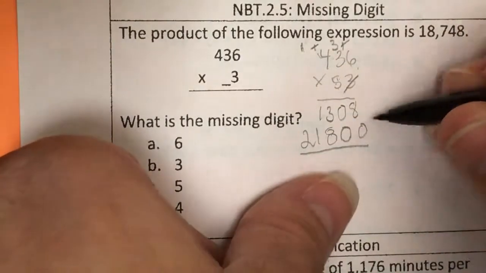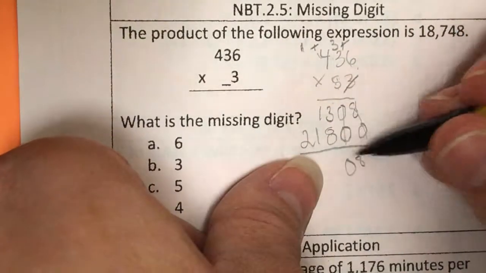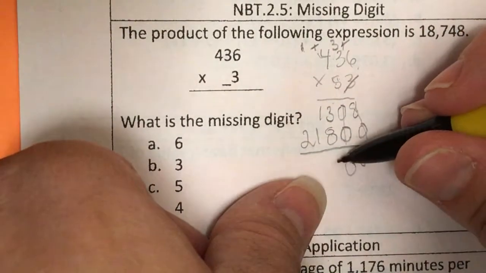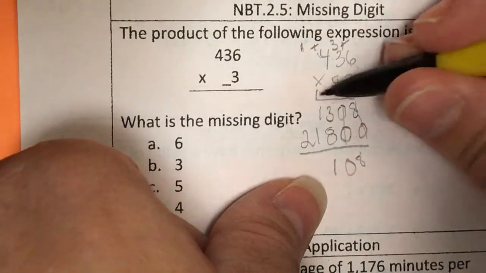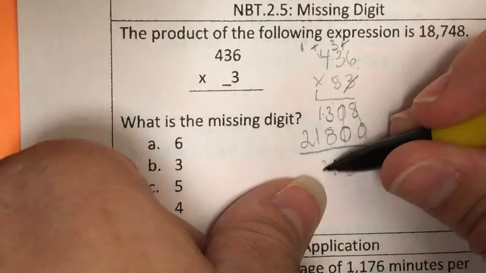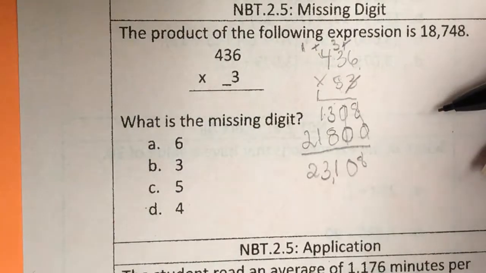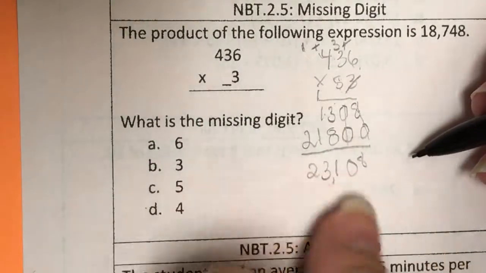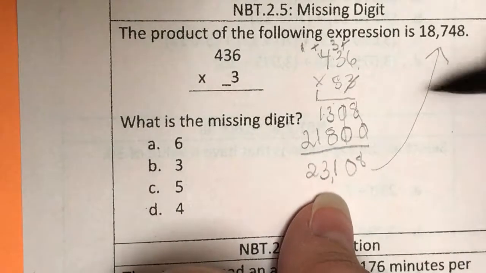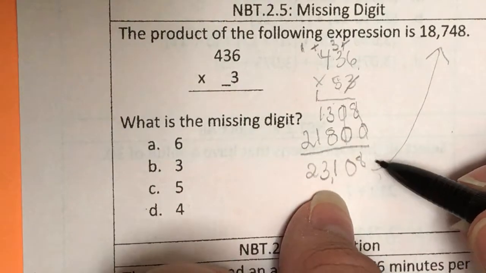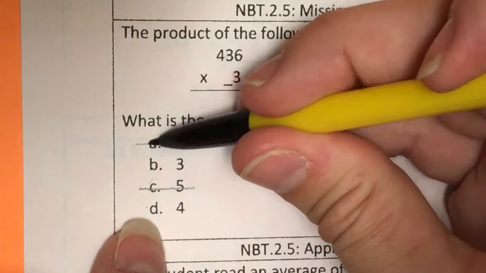Now add them together. 8 and 0 is 8. 0 and 0 is 0. 3 plus 8 is 11. Drop down my 1. Regroup my 1. 1 plus 1 plus 1 is 3. And then 2. So I get this as my product, 23,108. Check it against my answer. Did it work? No, I realized that 23,000 was too high. So since my 5 did not work, I also know that my 6 is going to be too high.